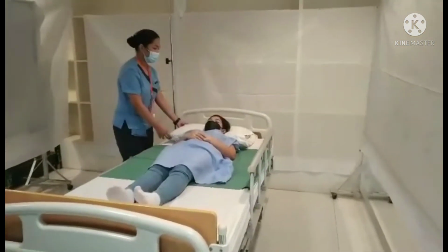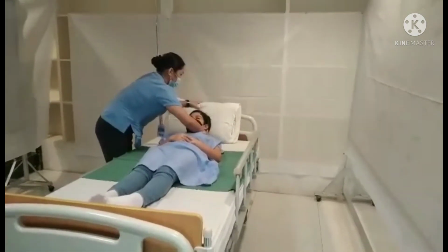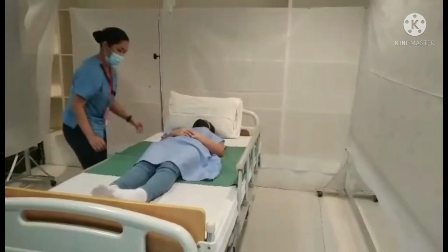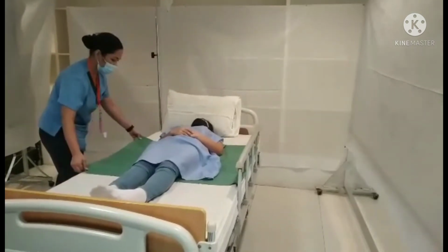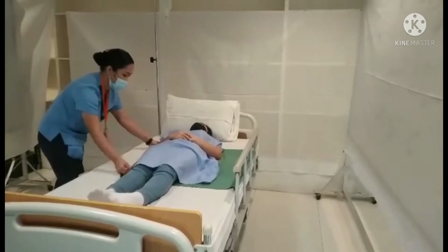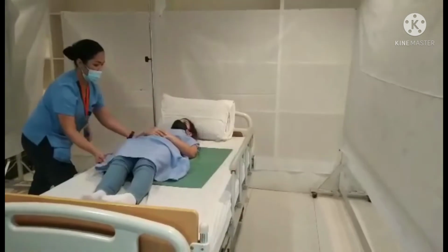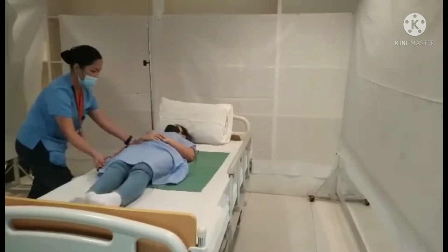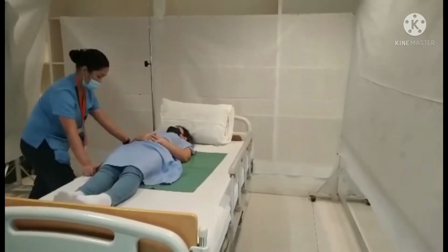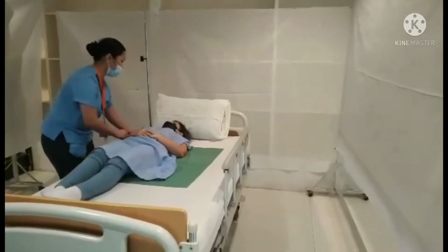Sitting patient to the edge of the bed. Remove the pillow. And then pull the patient to the edge of the bed. Always observe proper body mechanics. Explain the procedure to the patient.